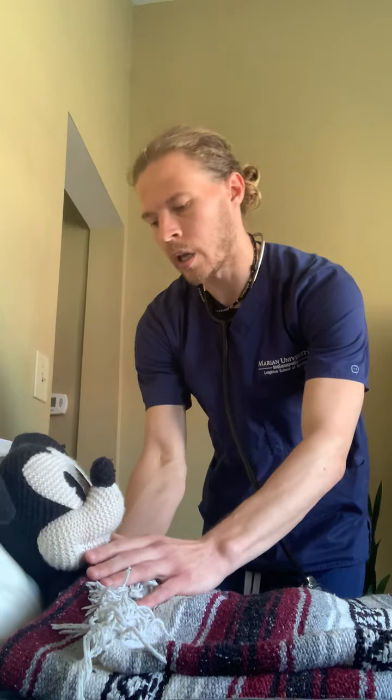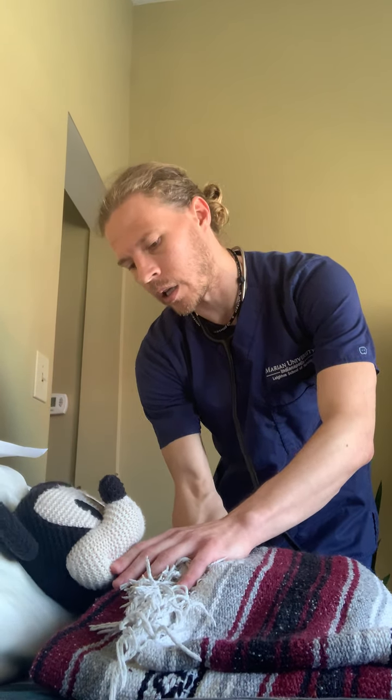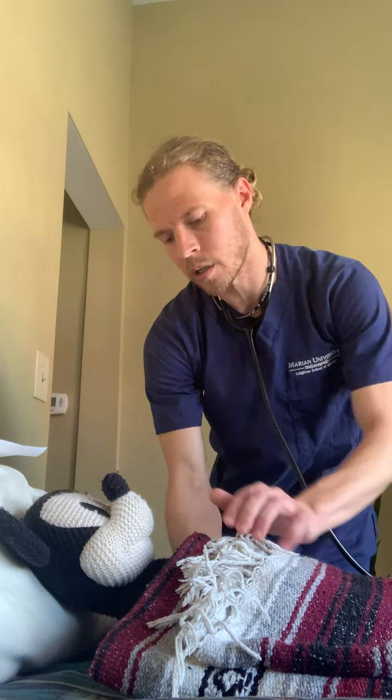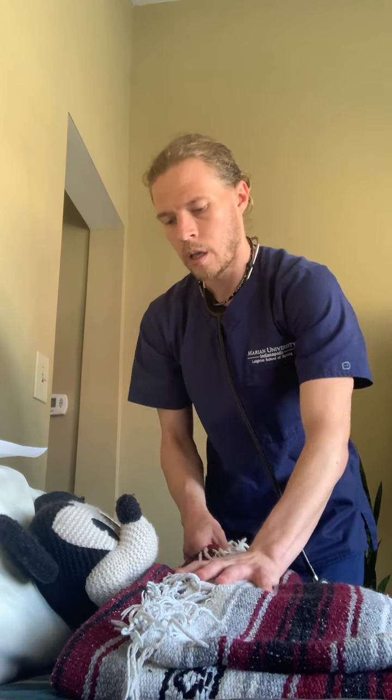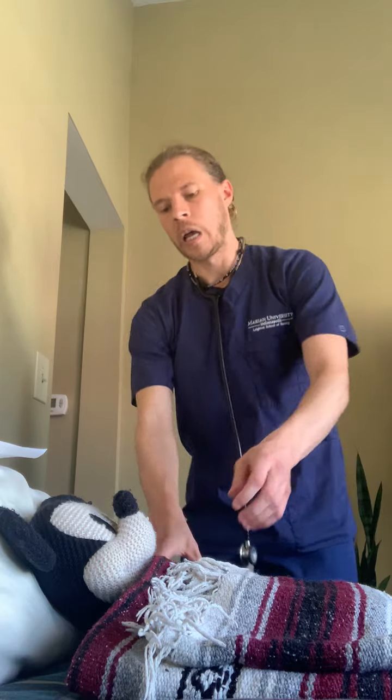From here, I would move on to assess the uterus. I would lower the head of the bed. I'll just lower the baby or the mother here since I can't do that. Get her in a better position there for assessment. I would palpate the uterus, one hand above the symphysis pubis and the other hand feeling for the fundus.